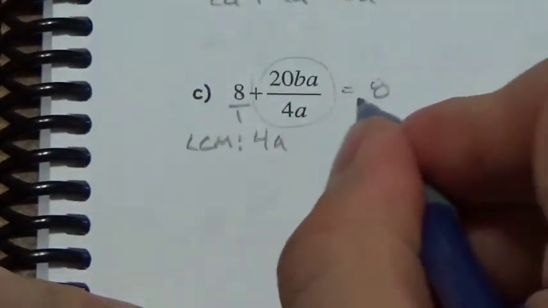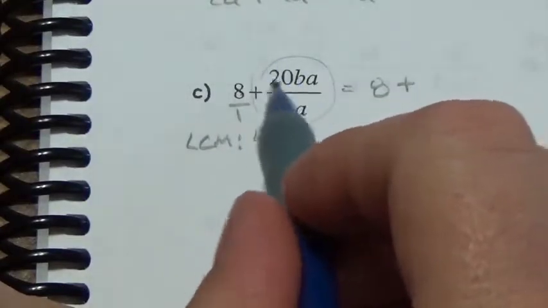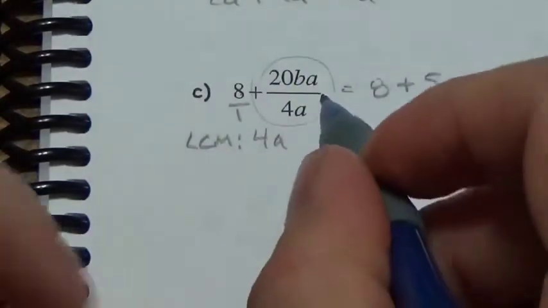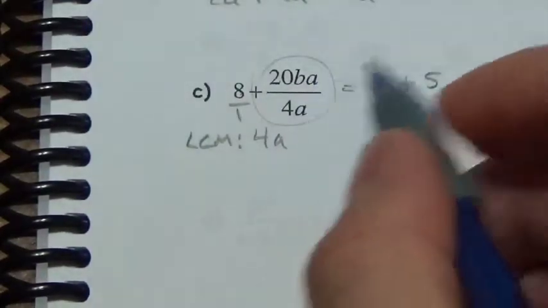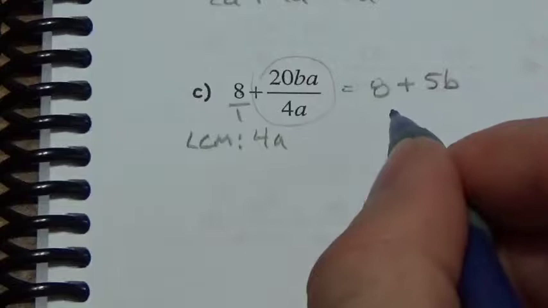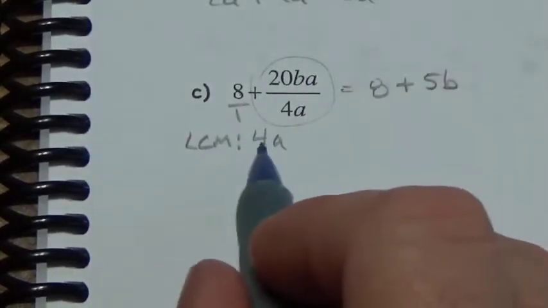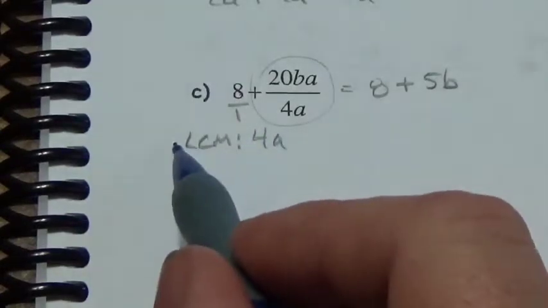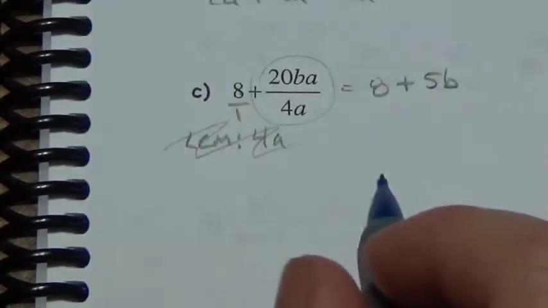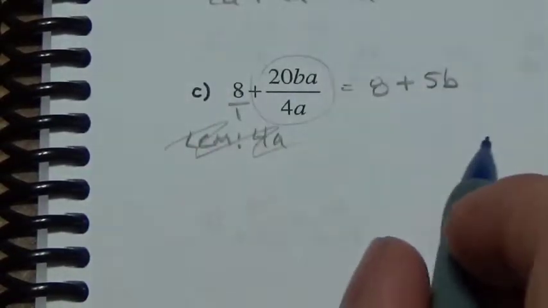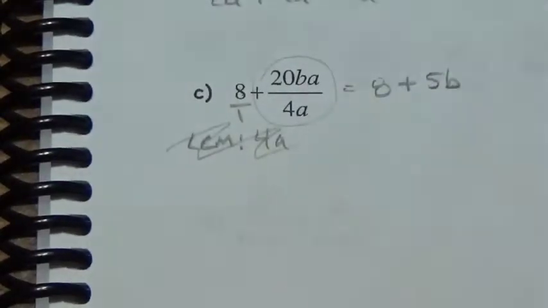I've still got 8, and I'll put that as 8 over 1 in just a second if I need it here. 20 divided by 4 is going to give me 5 in the numerator. B, well, there's no factor of b to cancel a denominator, but a divided by a is just going to be 1. So notice that the denominator completely disappeared. So when I was looking for the lowest common multiple of the denominators, that works, and I would have gotten the correct answer. But I'm taking more time around that problem than I really need to. That one can simplify down, and it simply becomes 8 plus 5b.